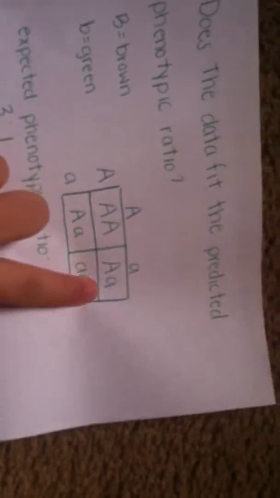Now remember when I said over here that with the Punnett square, there's 3 possible outcomes. There's not 4 because these 2 are the same. So 1, 2, 3 minus 1 is 2. So our critical value is 5.991. And looking back at our answer, we know that we're going to accept our null hypothesis, and there's nothing wrong with it.